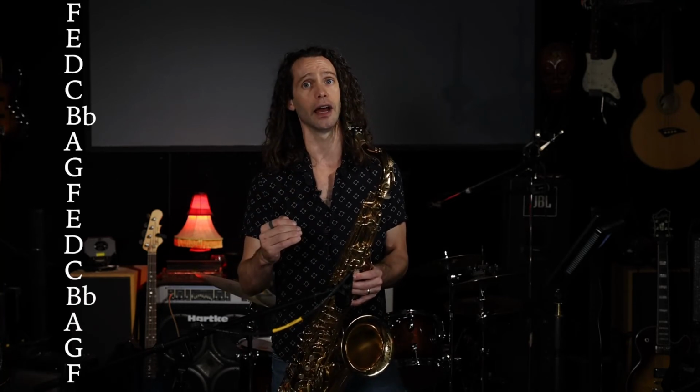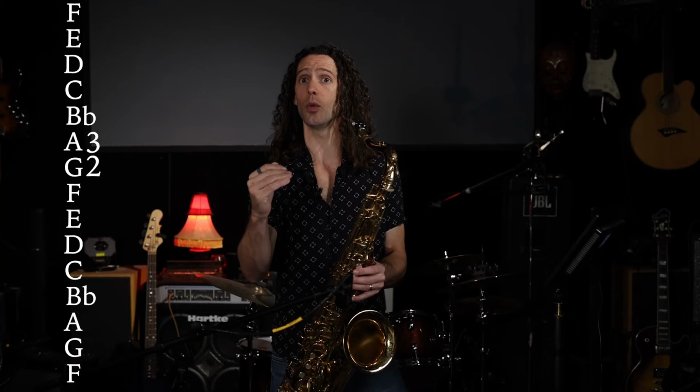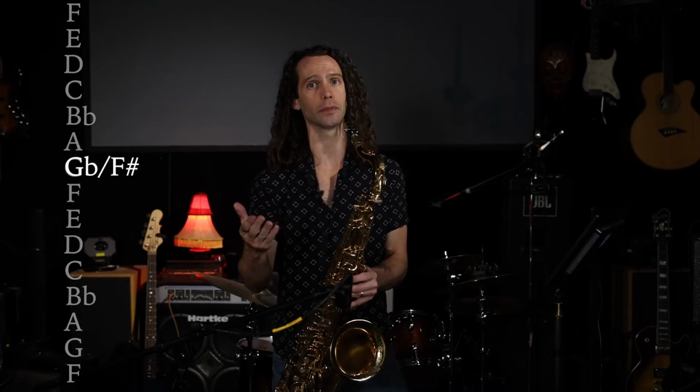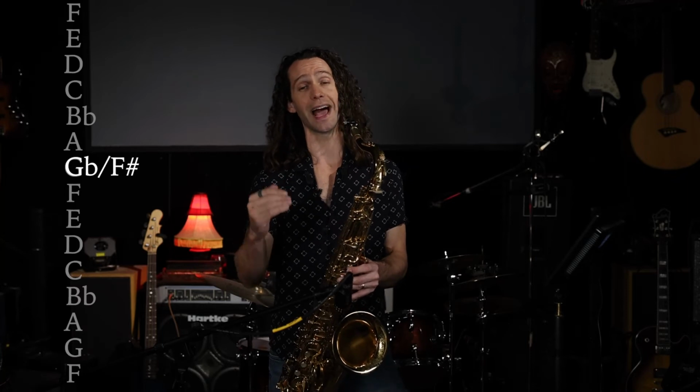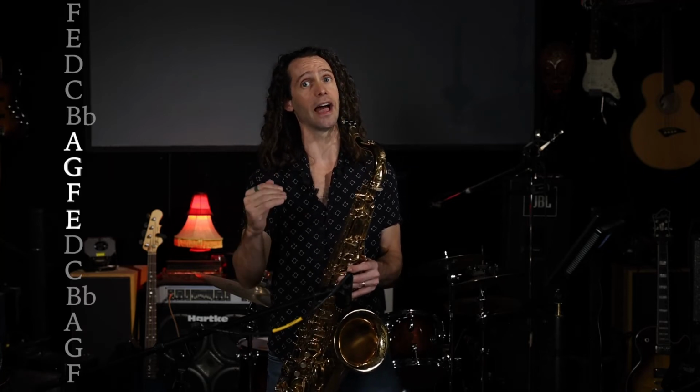which is a flat 9 and then a 3, 2, 1, 7, 1. So you end up with a G flat or an F sharp, depending on how you want to think about it. G flat, A, G, F, E, F, F, F.